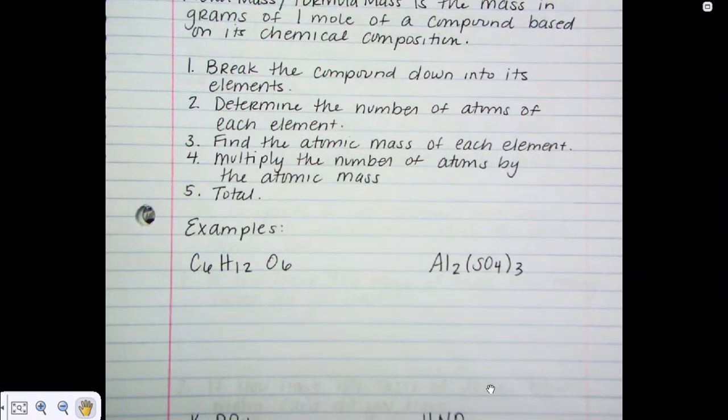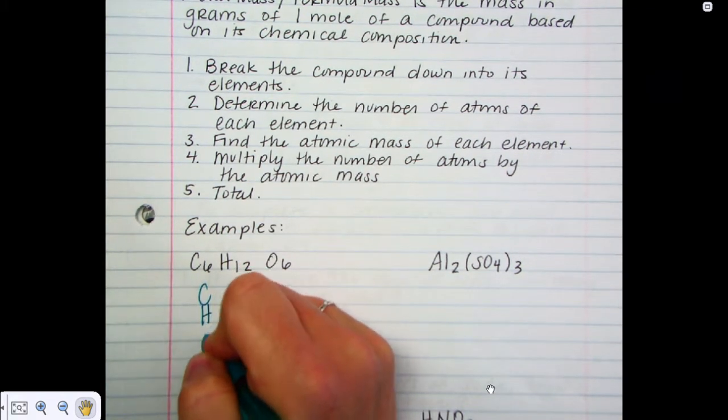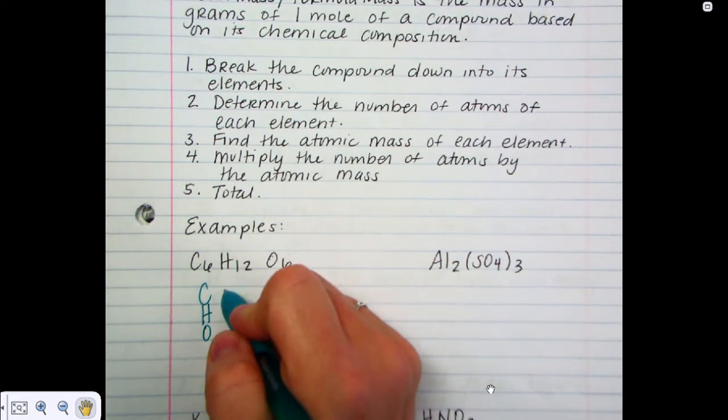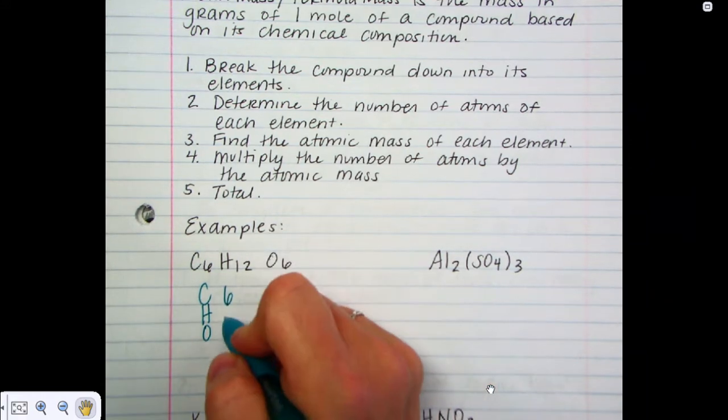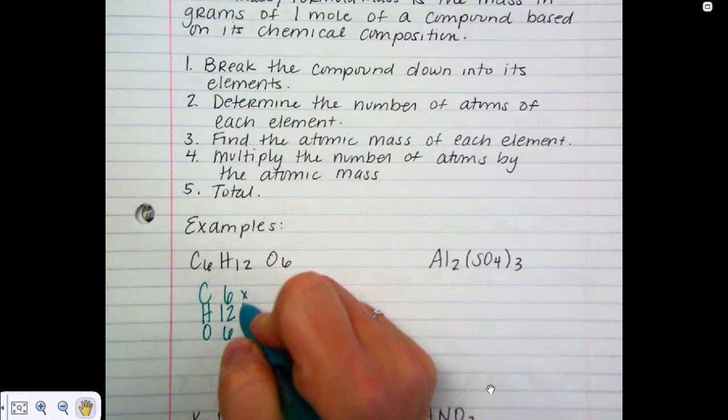For the first one, we have C6H12O6, which is glucose. I'm going to break this down into its parts. Glucose is made of C, H, and O. I have 6 C's as noted by the subscript, 12 H's, and 6 O's.